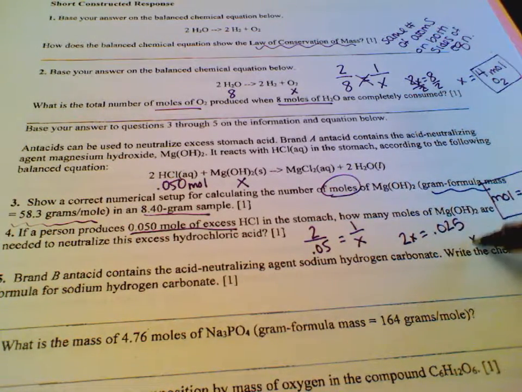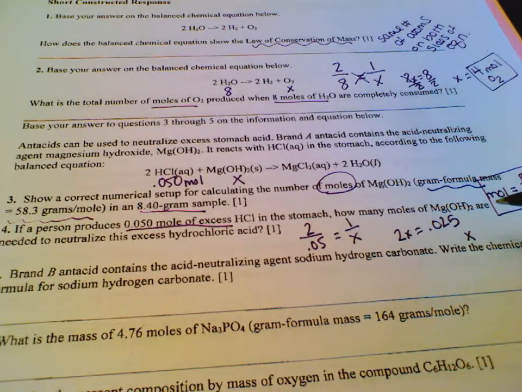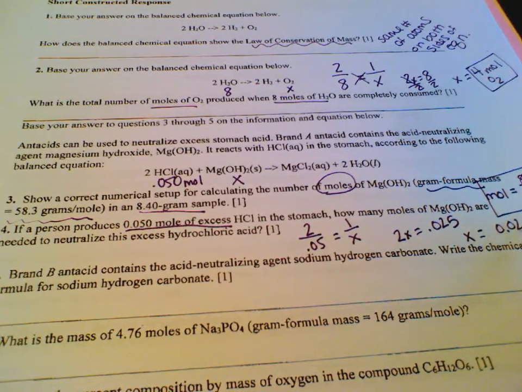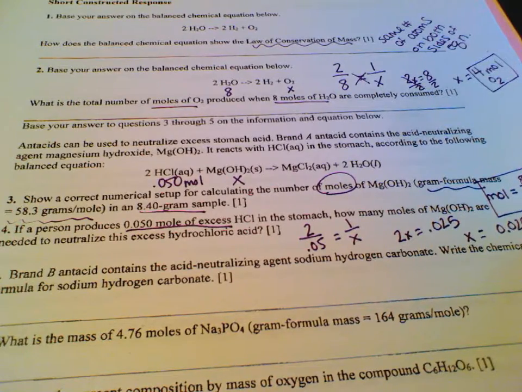So that's going to give me my X, which is going to be equal to 0.025. And now that's moles of Mg(OH)2.